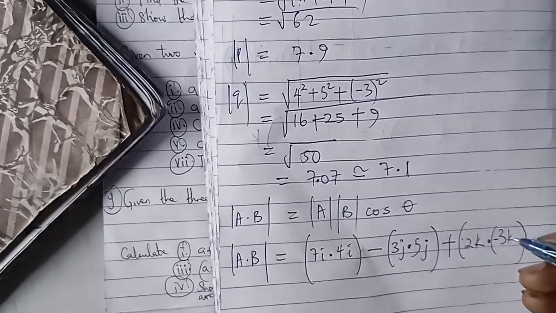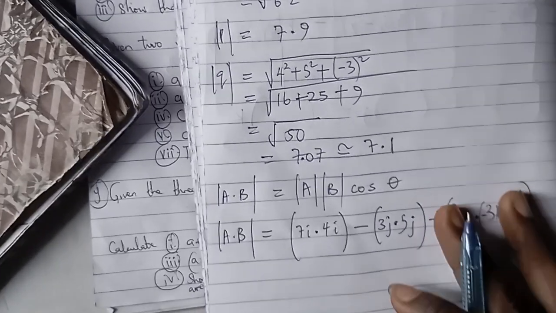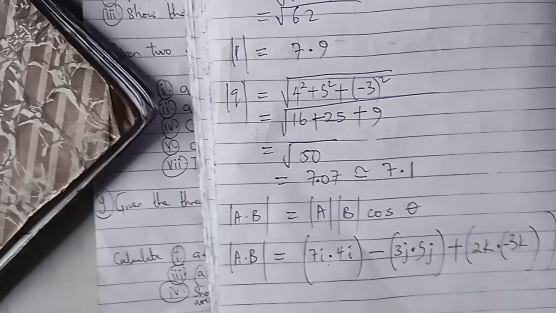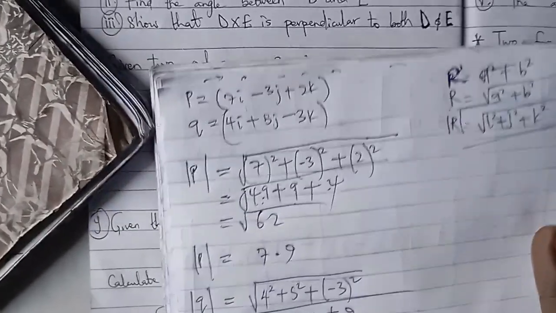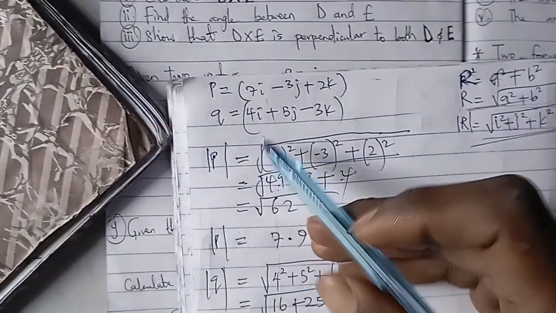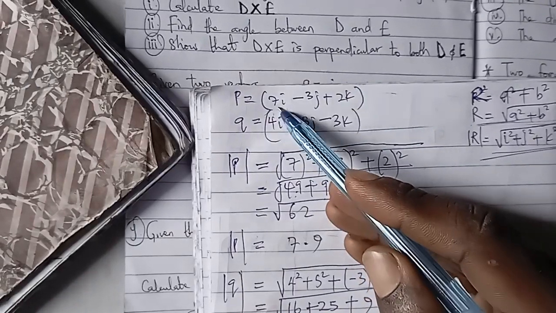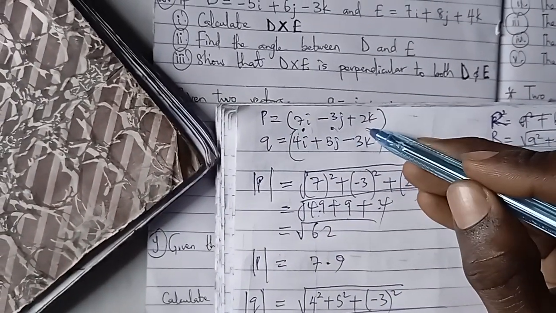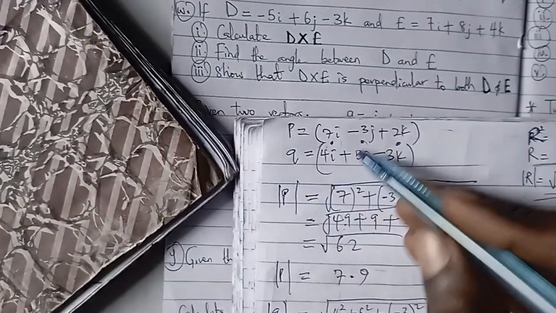So when I have this, I always put i and i, k and k, because the dot product is like that. Notice it: anything i, I dot it; anything j, I dot it; anything k, I dot it. So I can even do it from here.